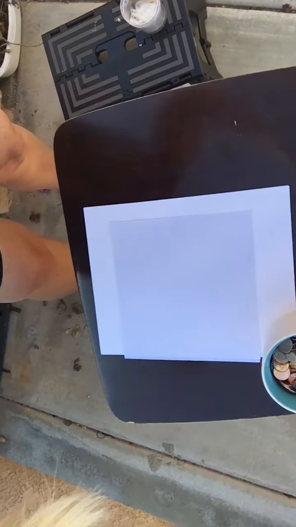liquid. Another thing I wanted to share with you was, I'm going to have to move the camera right down here. Let's see if it will shoot.